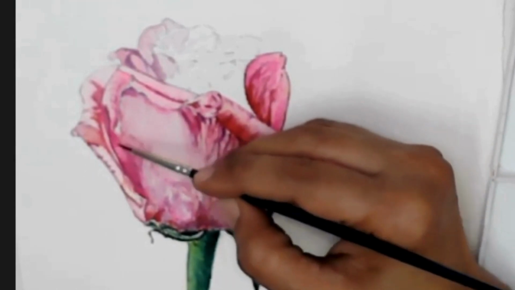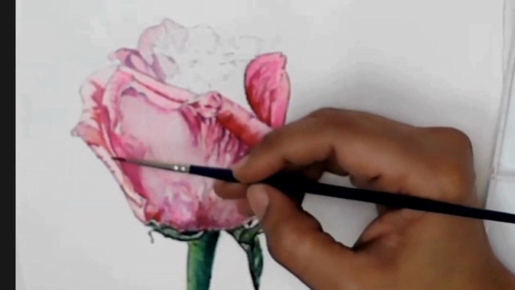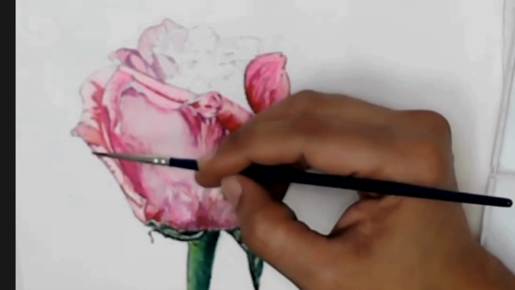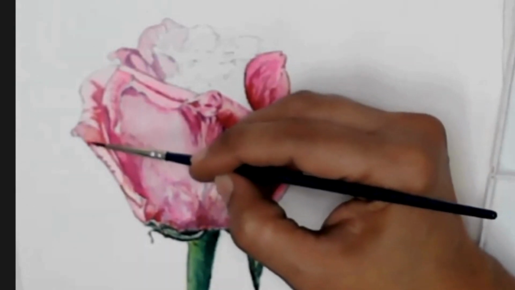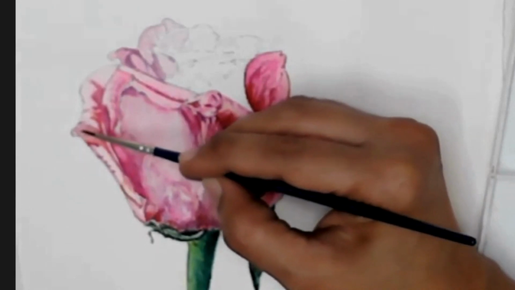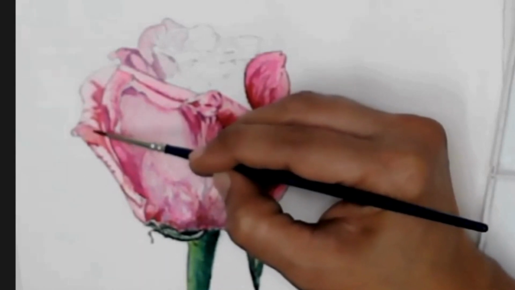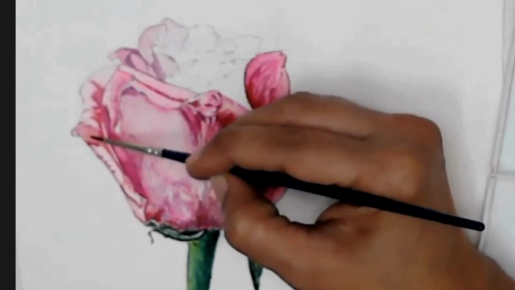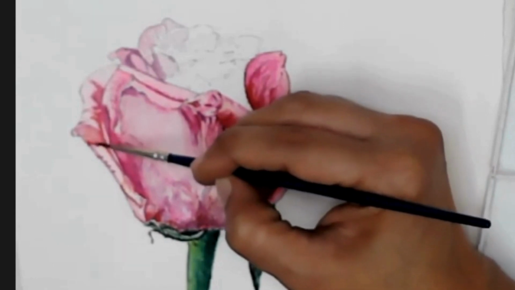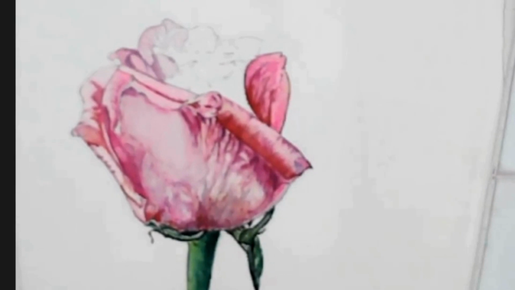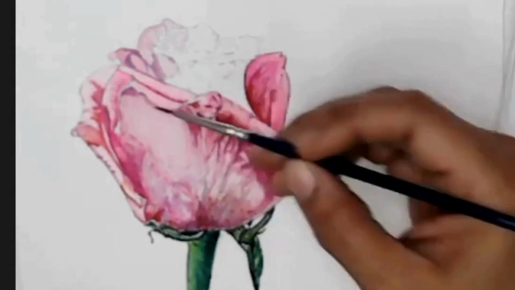Here it is relatively lighter, so I am using that kind of value, which is the pigment being diluted with water. In this area I see that the reference is relatively darker, so I am using a little bit of red mixed with pink. When I'm shuffling between red and pink, I'm not exactly washing the colors. I'm using my brush without washing them.